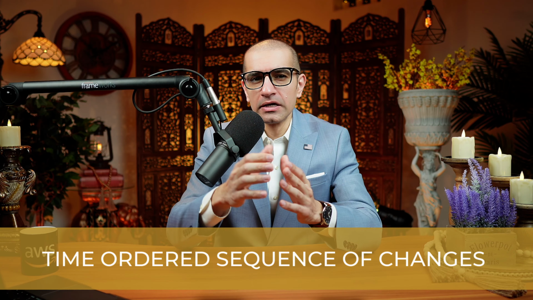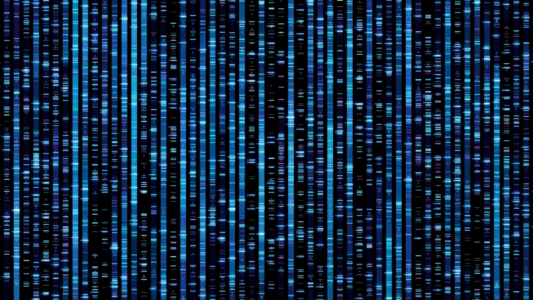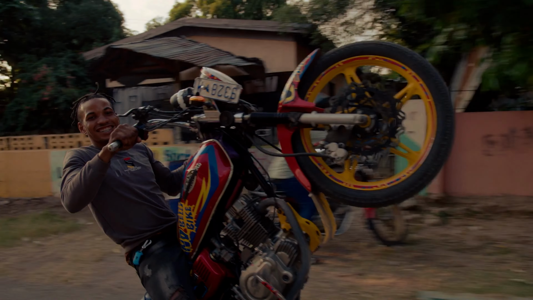Number 1. DynamoDB Streams captures a time-ordered sequence of item-level modifications in a DynamoDB table and stores this information in a log for up to 24 hours. Applications can access this log and view the data items as they appeared before and after they were modified in near real time.